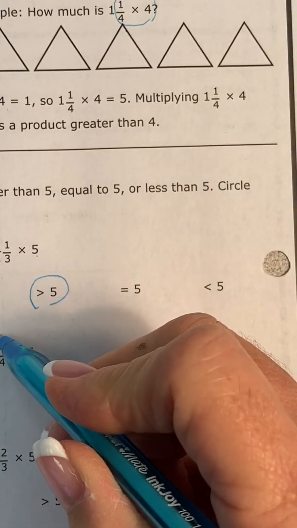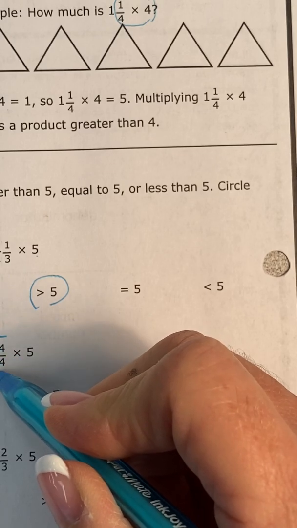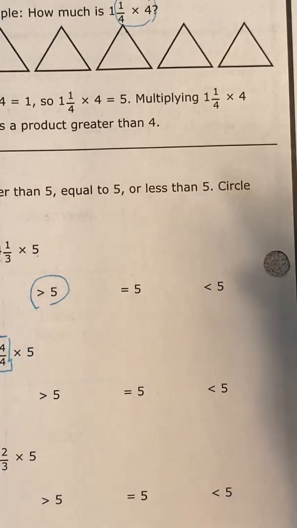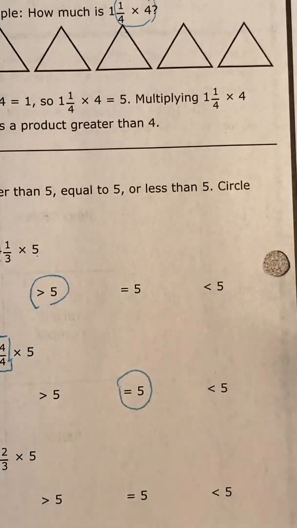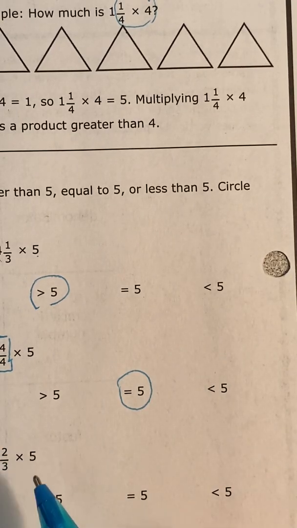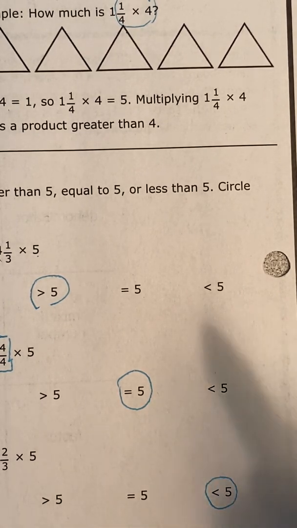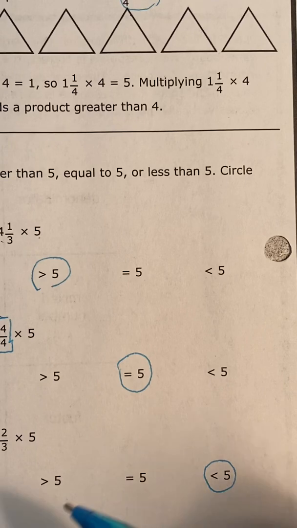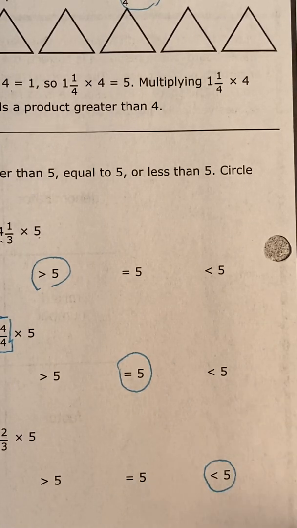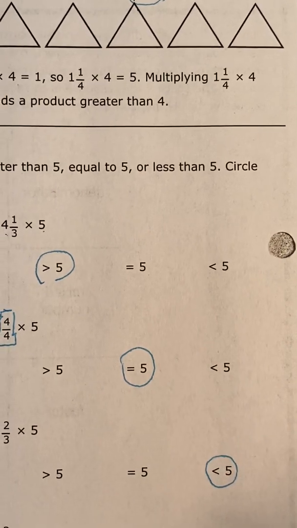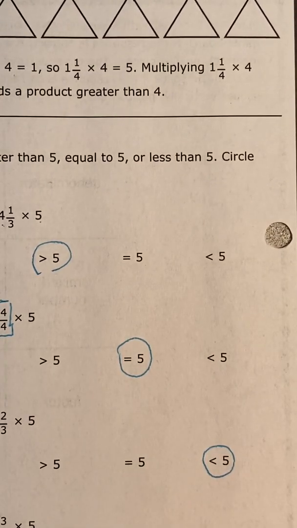Okay, what is this one? 1 times 5, it equals 5. Now what is this one? You're only finding a fraction of a whole number, so it has to be less than 5. You're finding a part of a whole number again. 3/4 of 5 has to be less than 5. All right, this is all of 5. And that's 1 times 5 equals 5.